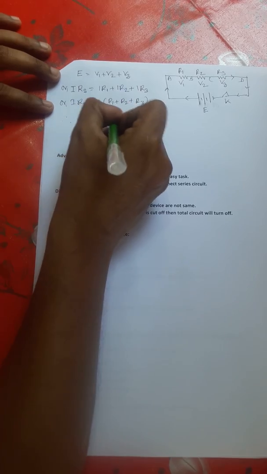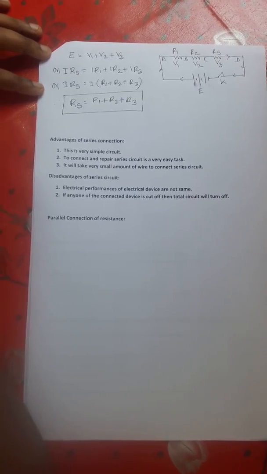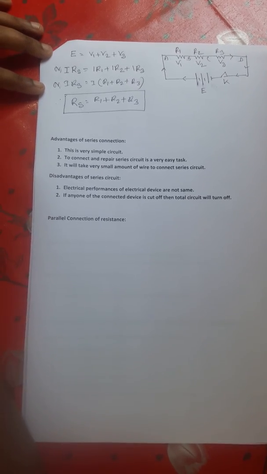So finally you can easily say that RS will equal to R1 plus R2 plus R3. This is the equivalent resistance in series connection. So when I connect some amount of resistance in series connection, then equivalent resistance will be the addition or summation of all of the resistor or resistance.